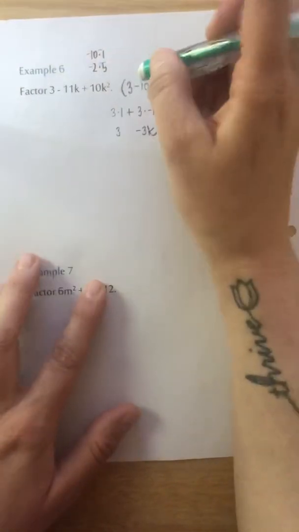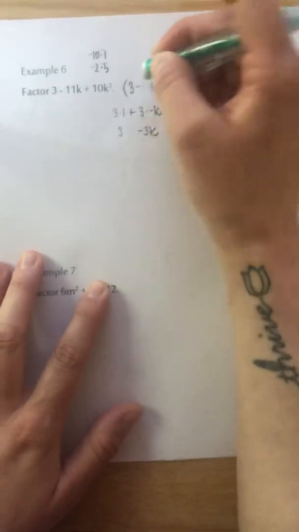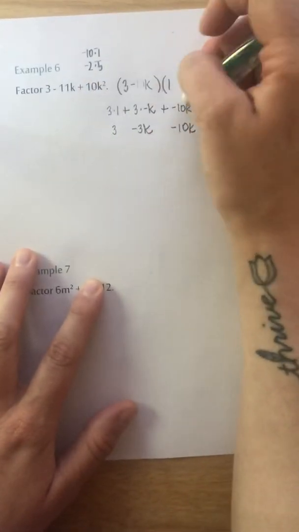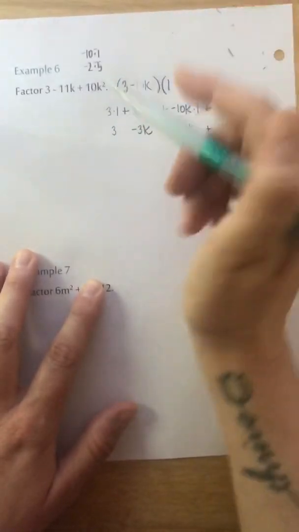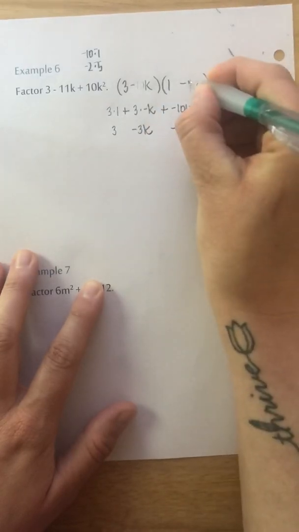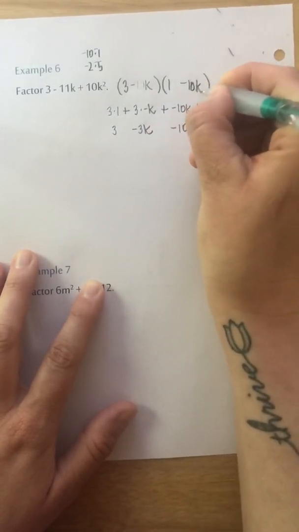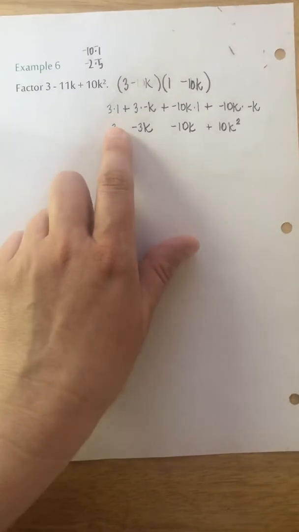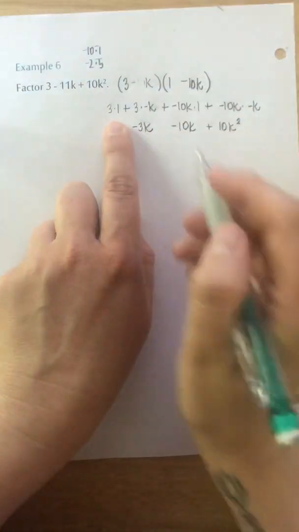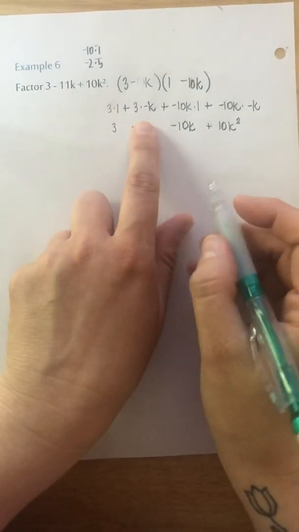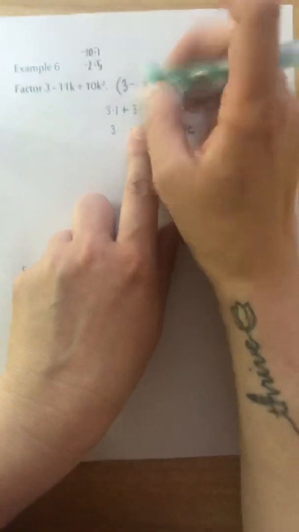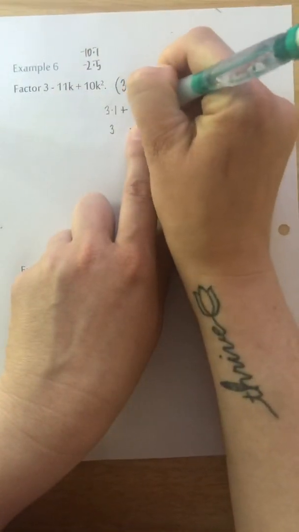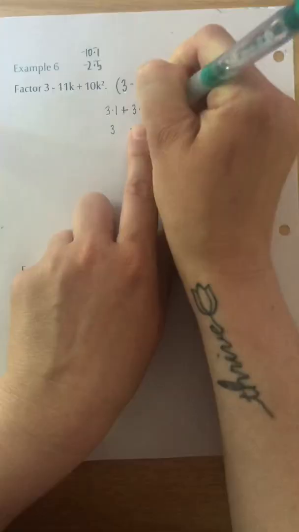What would happen if we changed the placement of the 10 and the 1? So what if we did this one as a -1k and we did this one as a -10k? Let's see if that would help us out. So for first, we would still have 3 times 1. For outer, I would now have 3 times -10k.